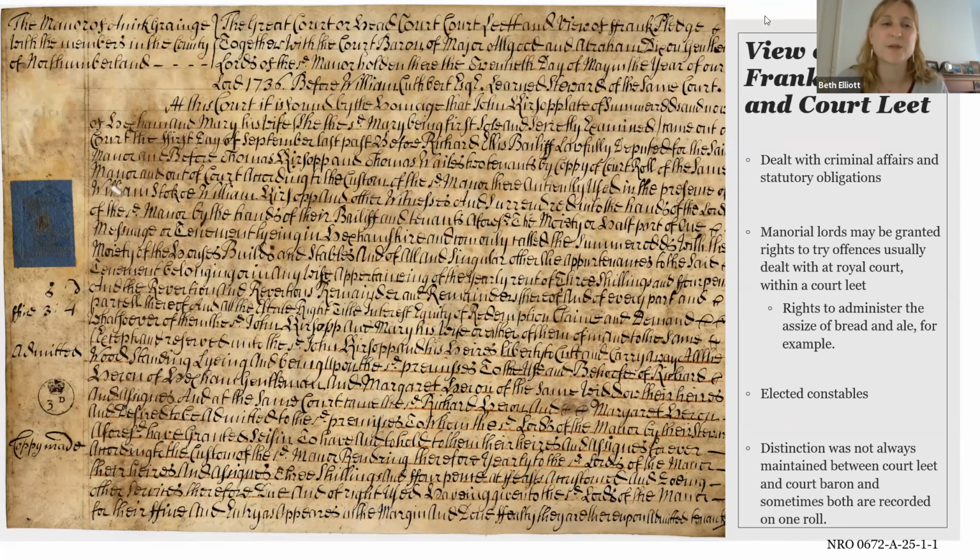If we look at the first couple of lines together: the Great Court or Head Court, Court Leet, in view of Frank Pledge, and together with the Court Baron of Major Allgood and Abraham Dixon, gentleman, lord of these manors, holden there this 20th day of May in the year of our Lord 1736, before William Cuthbert Esquire, learned steward of the same court. So you can see in that very small section, we've had the name of the manor. We know that we're looking at the court leet and the court baron on this document. And rather nicely, you can see that it was held before the steward. If you remember from earlier when I mentioned that the steward would hold the court, we also got the name of the steward in there.